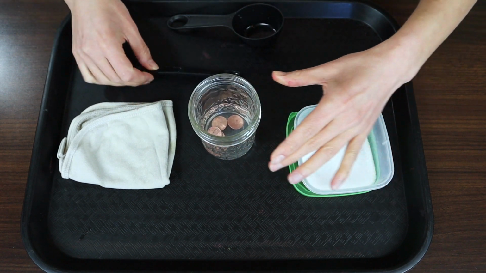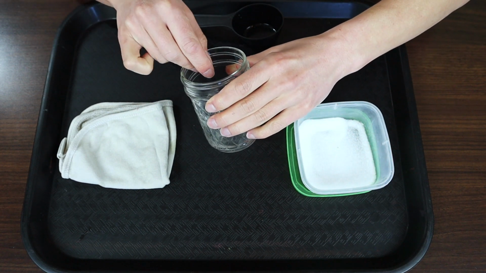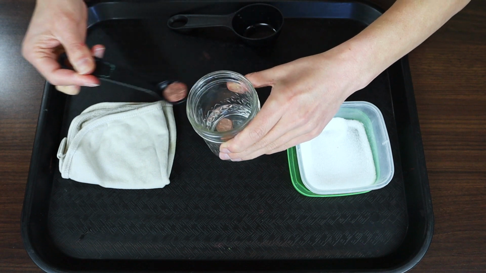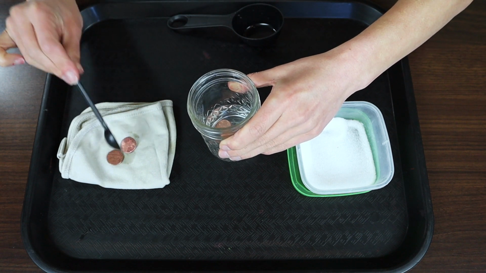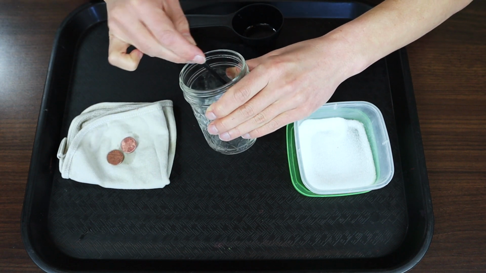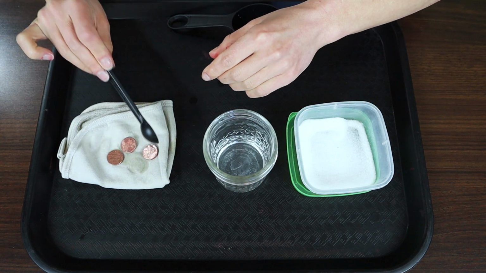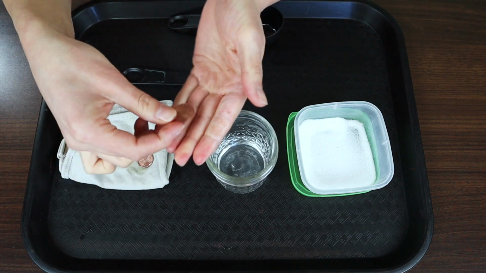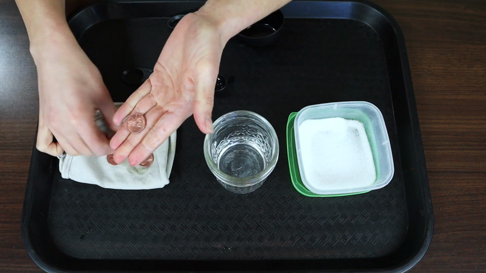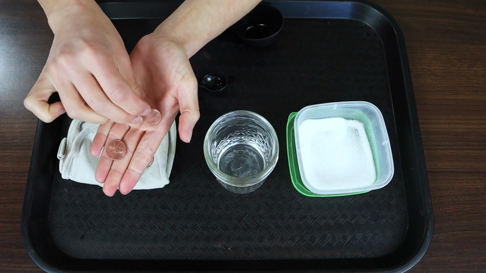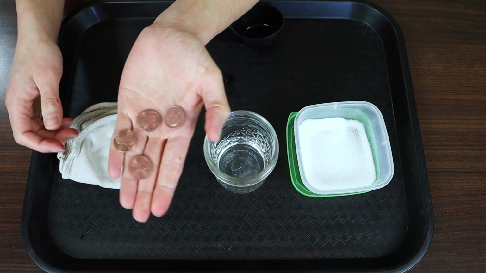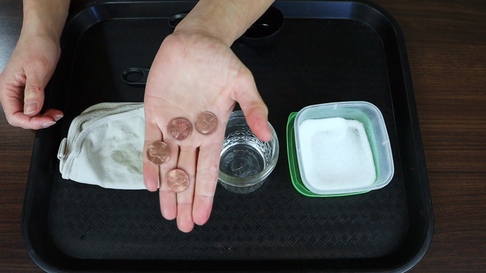And let's take a look at what they look like now. So you can use your spoon and you can scoop them onto a cloth. I can already see how much shinier they are. Look at this, friends. They're a brand new color. Nice and clean and good as new.